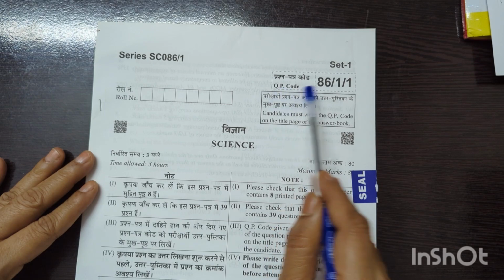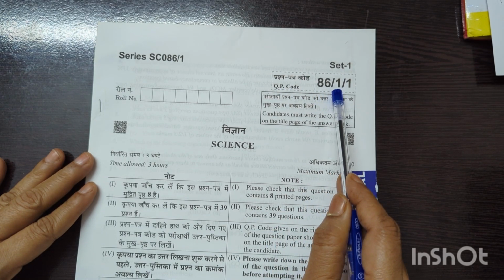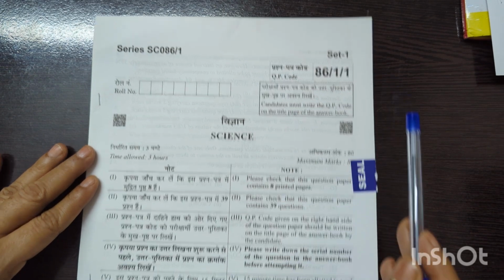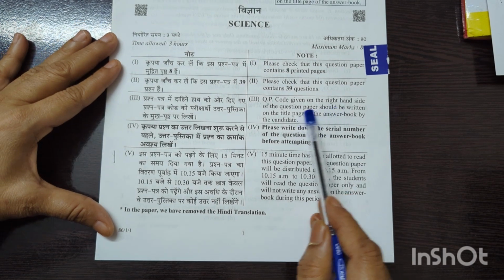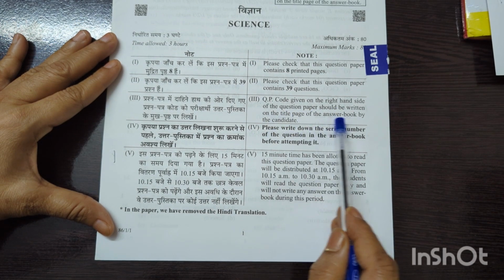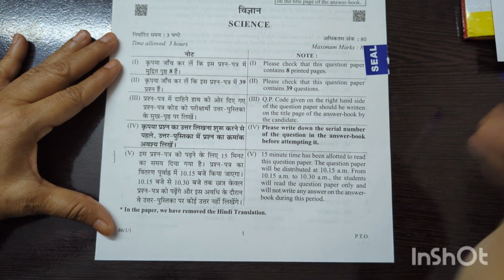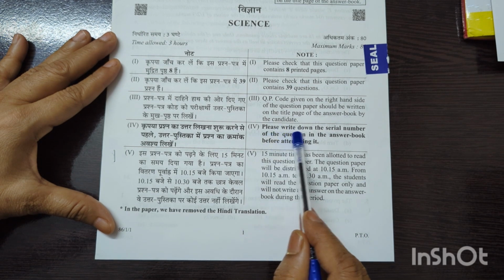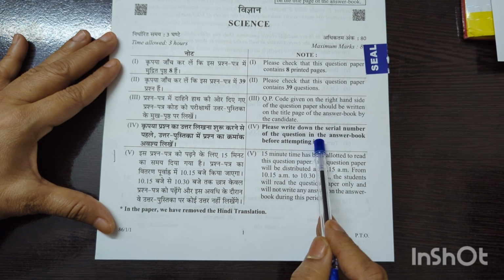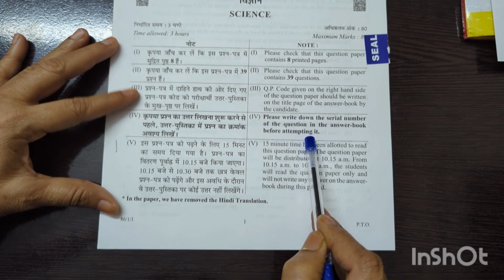So this is that question paper code, 86/1/1. It should be written on the title page of the answer book. In the answer book, I'll show you where it is written. Then please write down the serial number of the question in the answer book before attempting it.